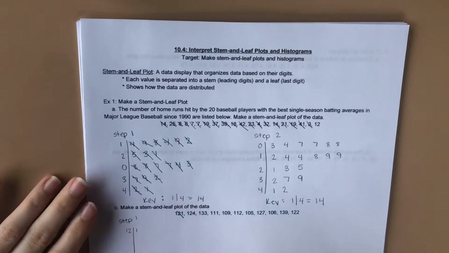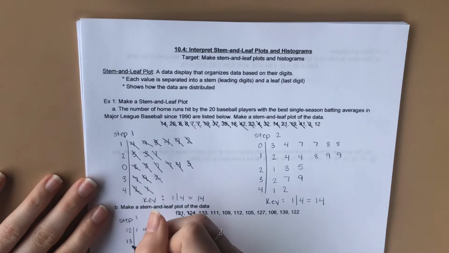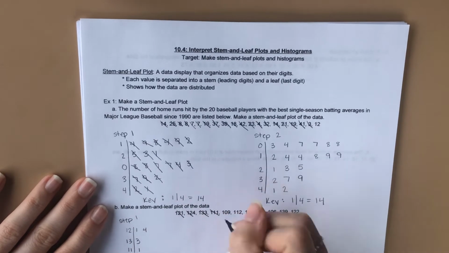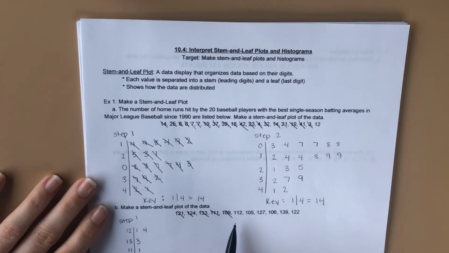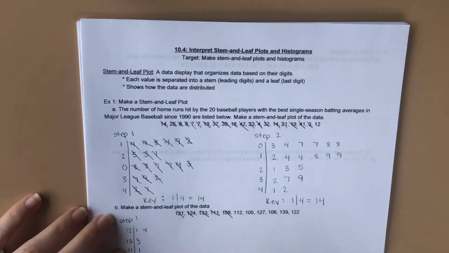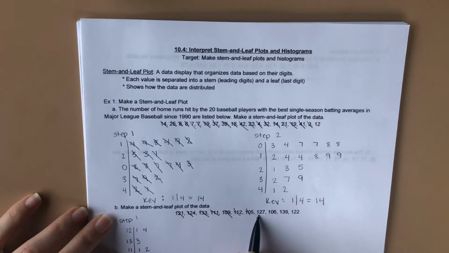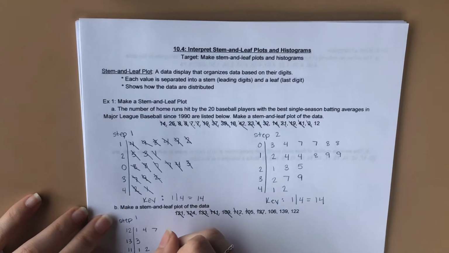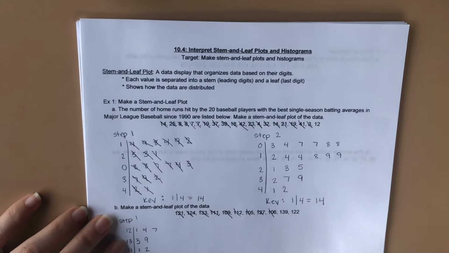Alright, so the next one I have 12, 4, 124. I have 133, so I have 13 and 3. 111. So then 10 and 9. 112, so we're going to put 2 here. 105. 127, so the 7's going to go after the 12. 106, so we're going to put the 6 here. 139, so the 9 will go there.